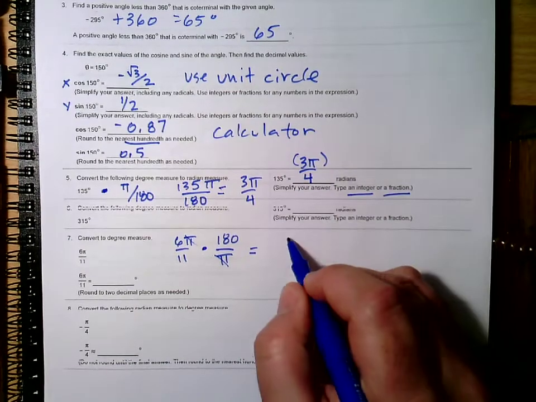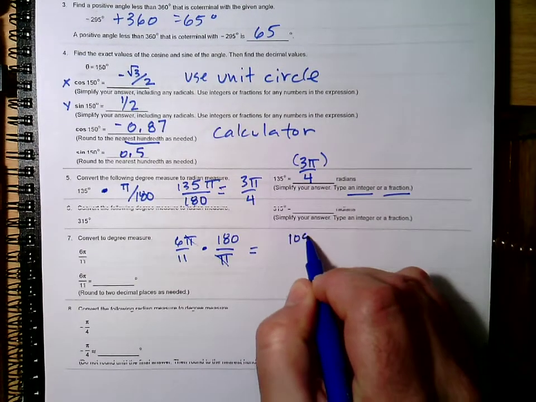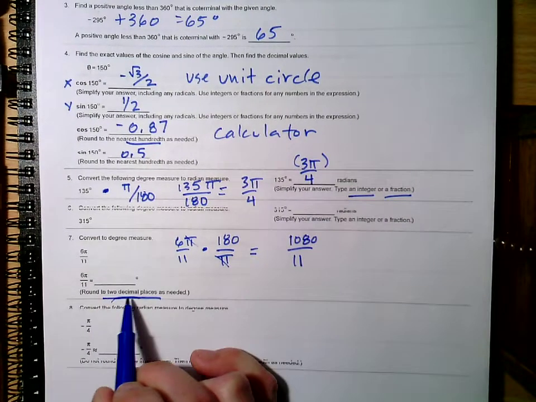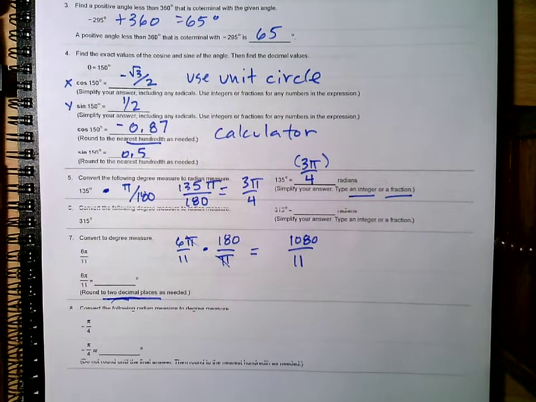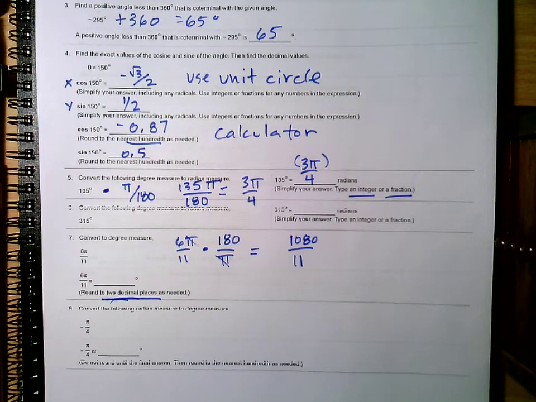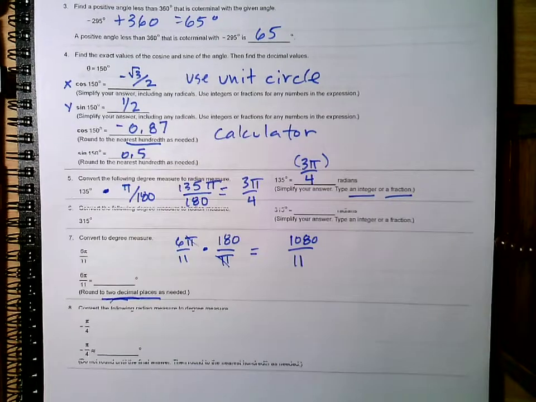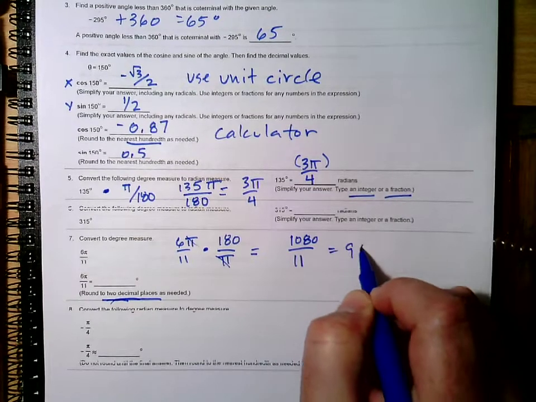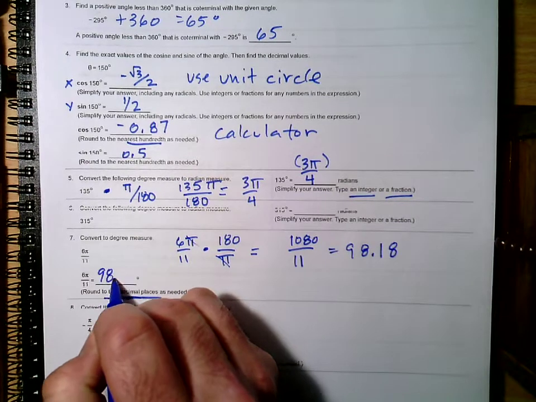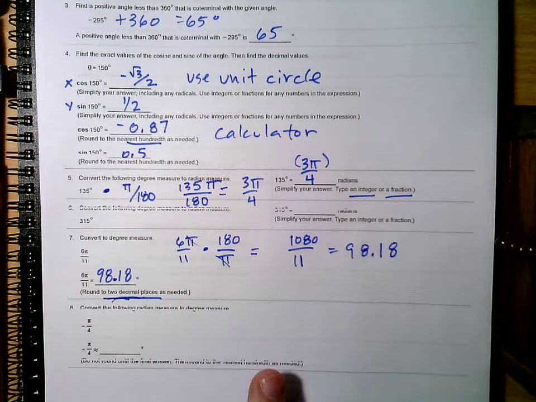And that leaves us with 1080 over 11. But it says round to 2 decimal places. And so let's see, what does that give us? 98.18. So 98.18 degrees. Okay?